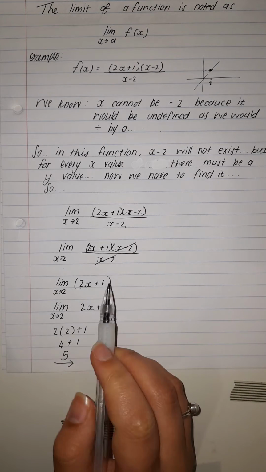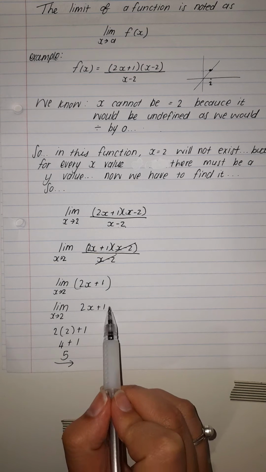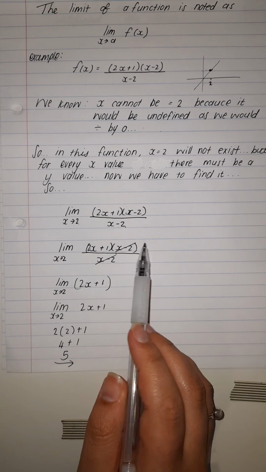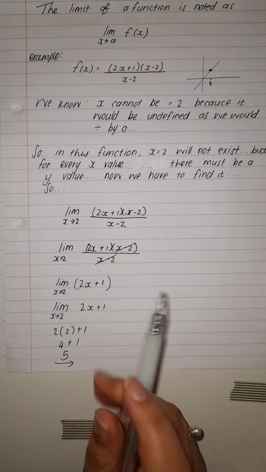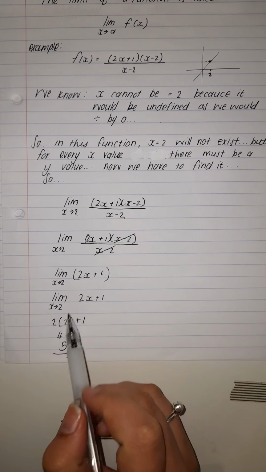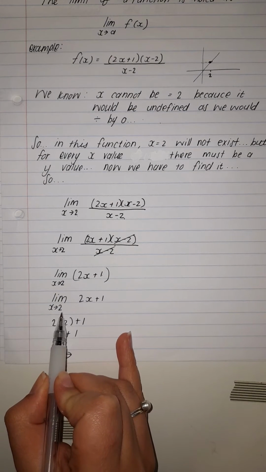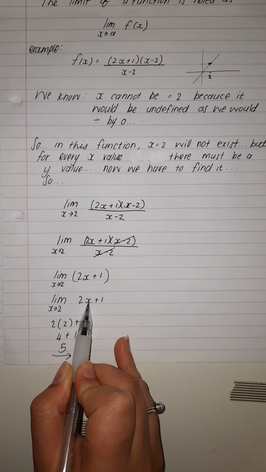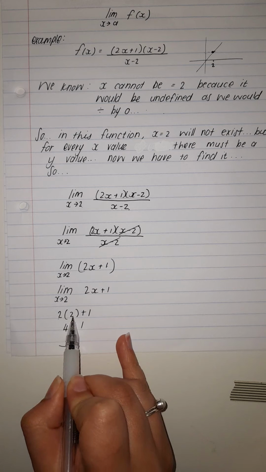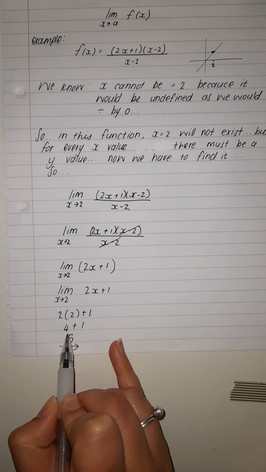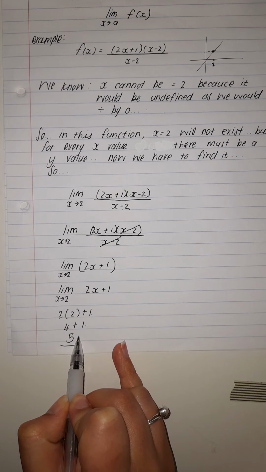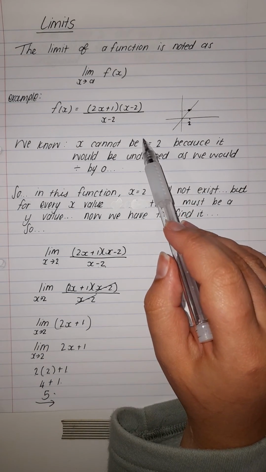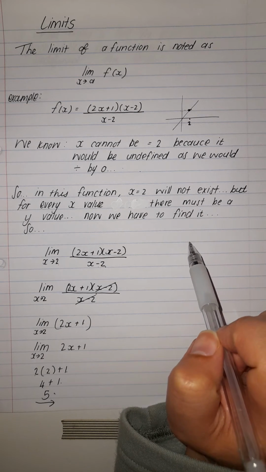Now the easy part comes in. As soon as I'm at this point where nothing can be undefined, when all my algebra is finished, I cannot cancel out anymore, I cannot factorize, I can't do any of those things, I plainly substitute this number, whatever x tends to, in for x. So I'm saying 2 times 2 plus 1 would give me 4 plus 1, which is 5. So my coordinate where this function would be undefined is (2, 5).